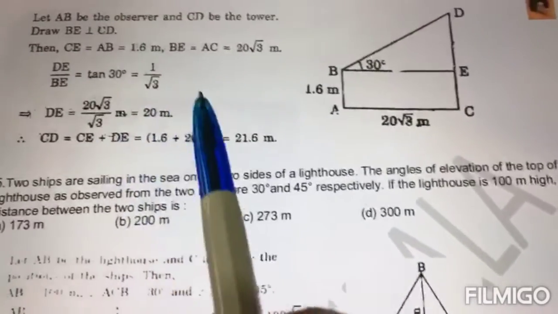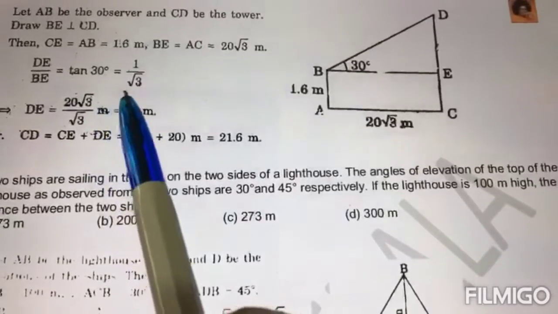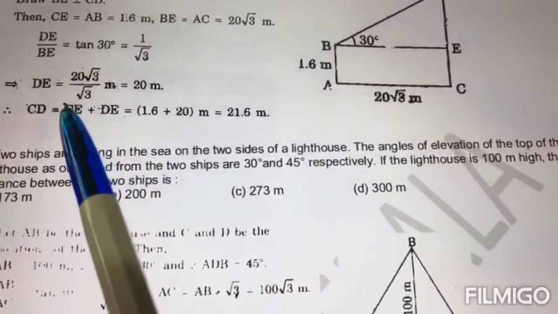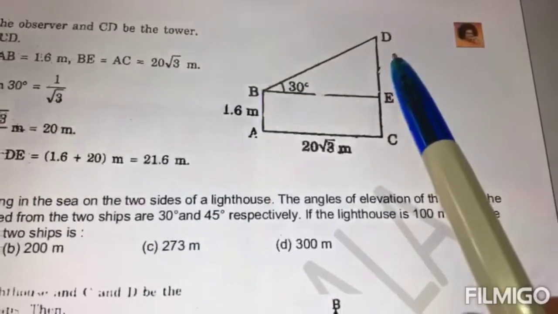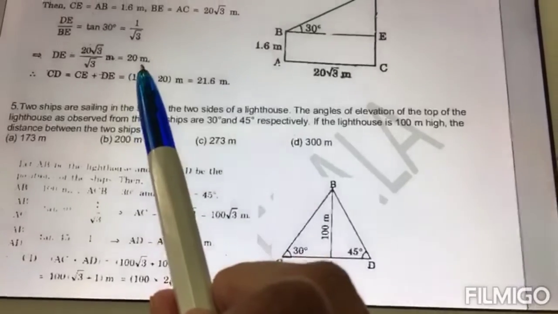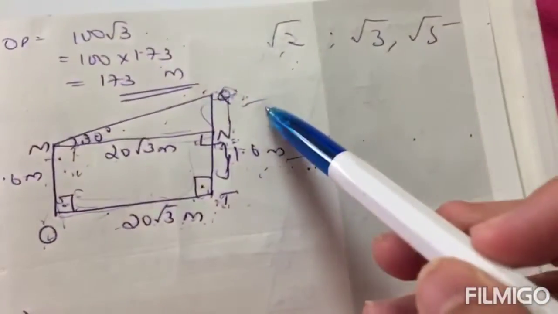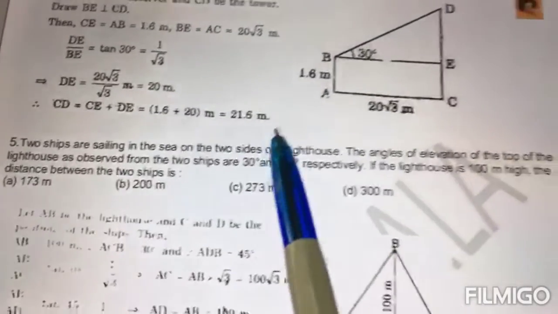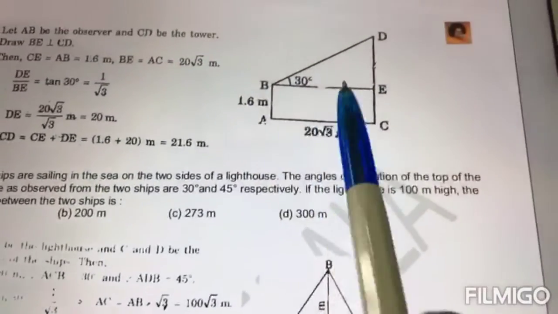See? Right? So tan 30 is equal to 1 by root 3. When you solve, you will get, so they have used different letters here, DE. You will get QN is equal to 20 meters, and when you add 20 to 1.6 you will get 21.6 meters as the height of the tower. This is the same thing, I have just used different letters.